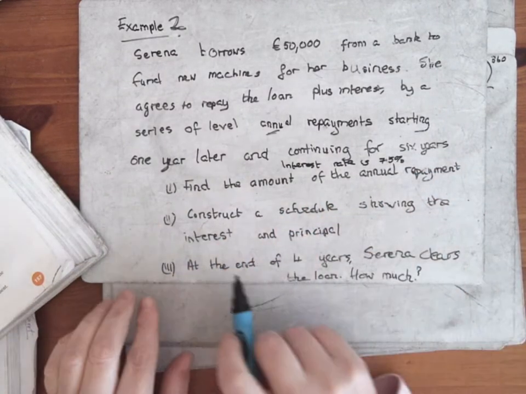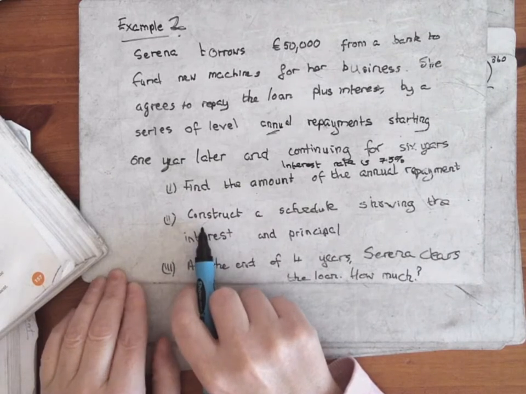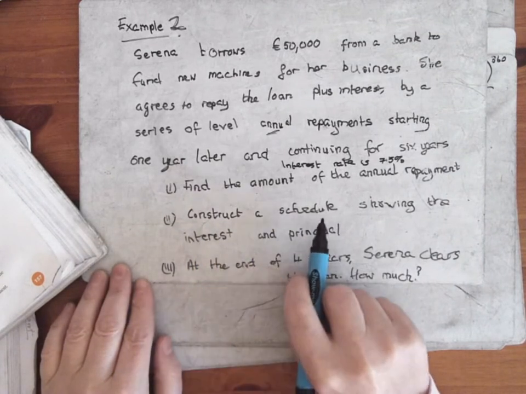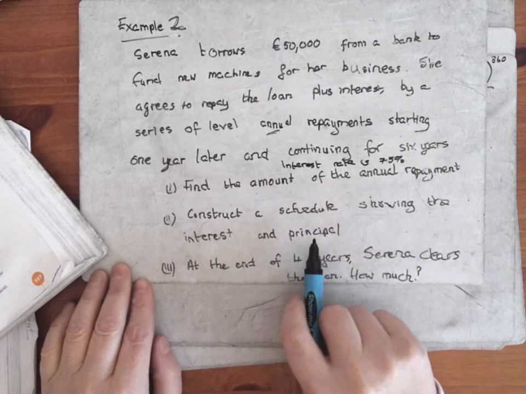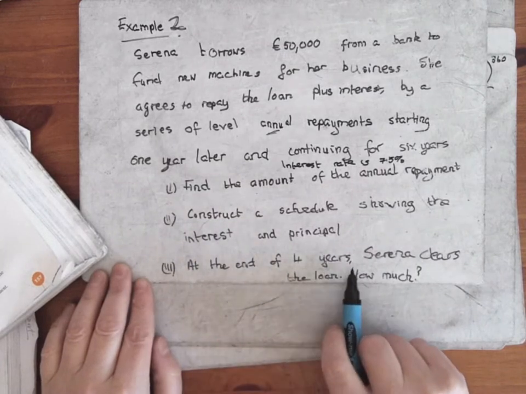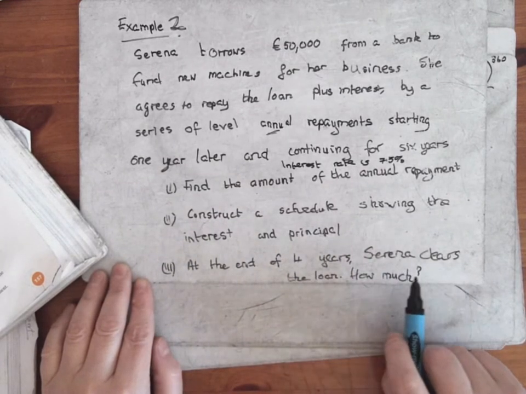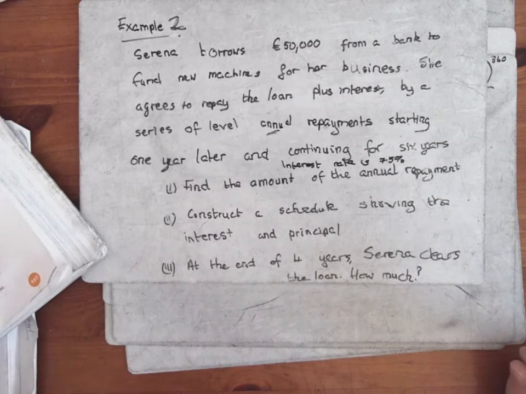Construct a schedule. This is why I'm doing this example, because I want you to see this. Construct a schedule showing the interest and the principal, and at the end of the 4 years, Serena clears the loan. How much does she need to clear the loan?